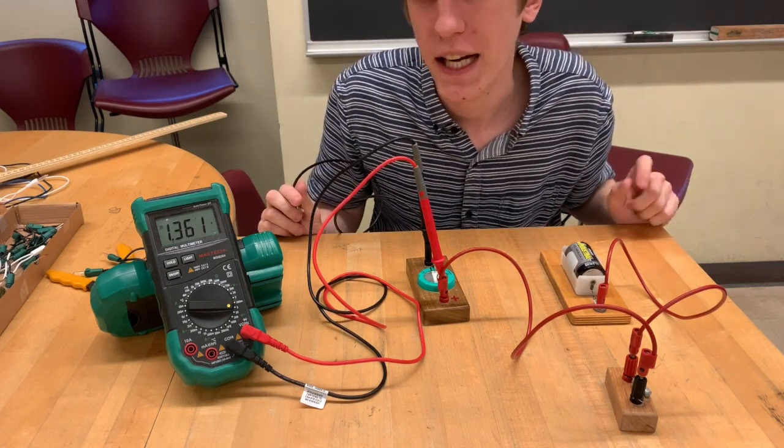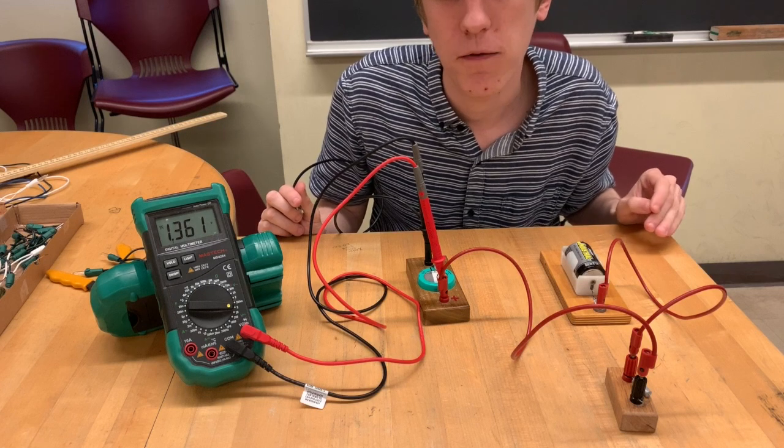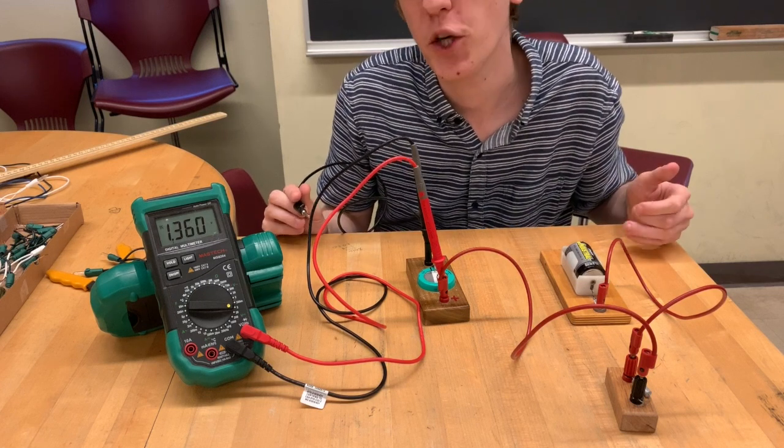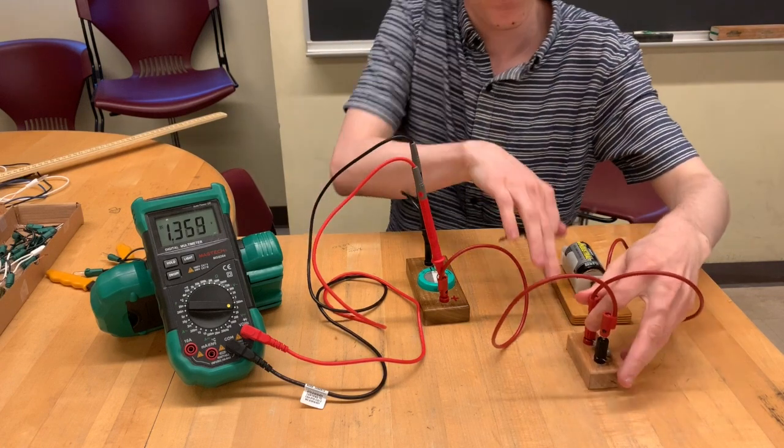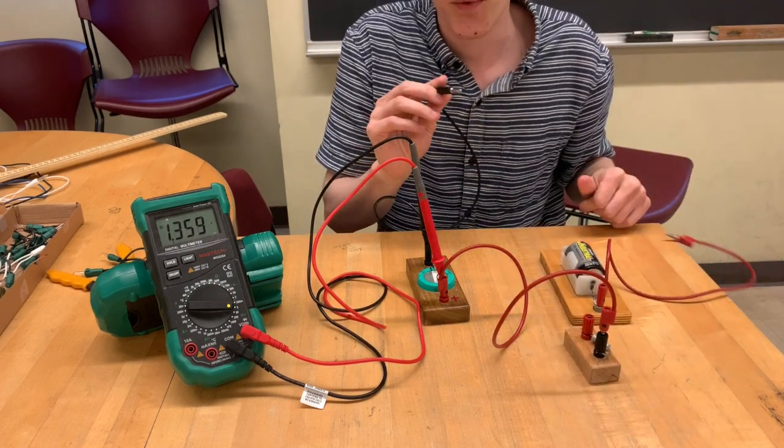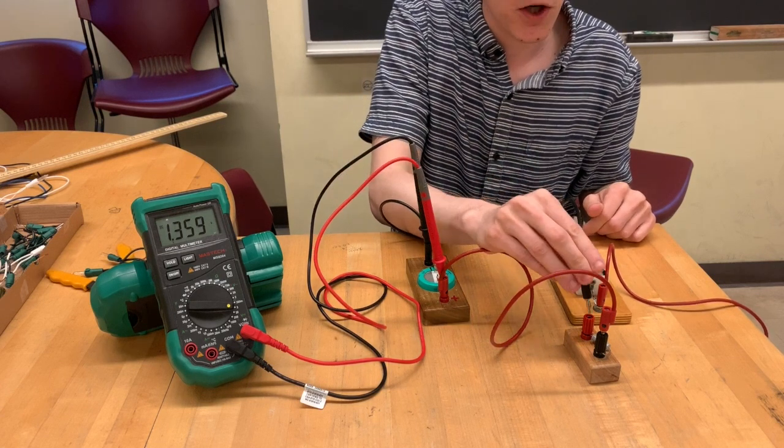Just as when it was charging, it's your job to take data points of voltage and time so that you can graph them and see the shape. You ready? Set, go.